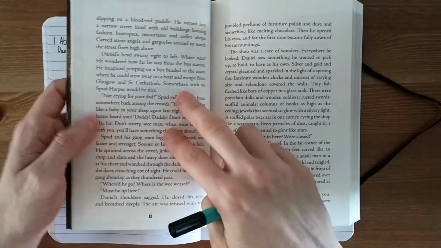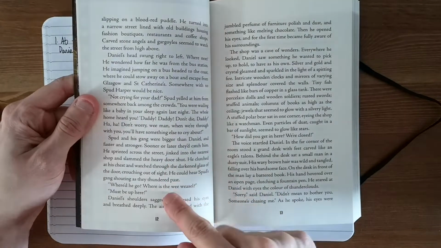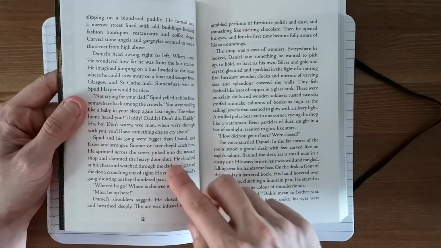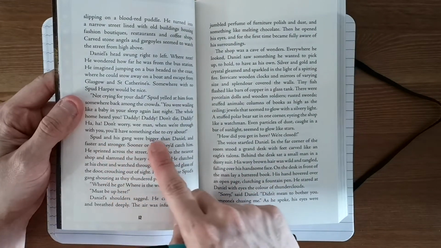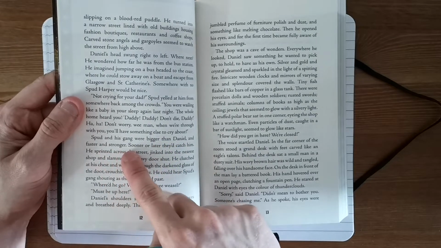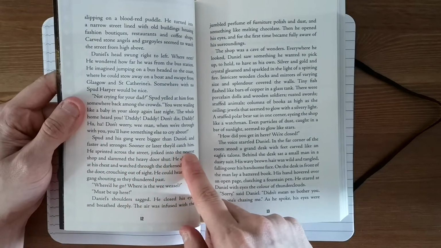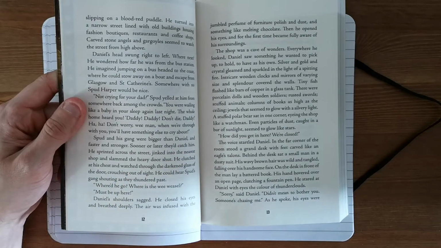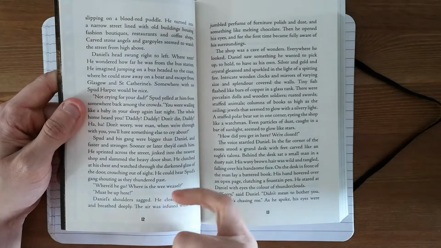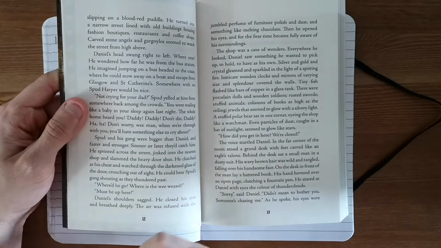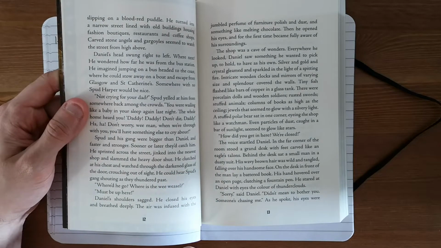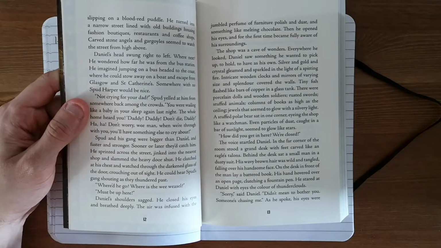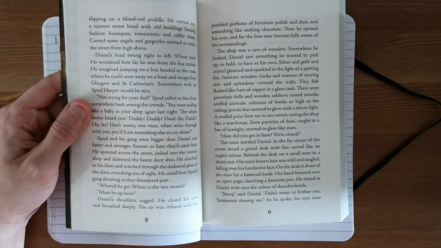So where we've got this section here, Spud and his gang were bigger than Daniel and faster and stronger. Sooner or later they'd catch him. He sprinted across the street, jinked into the nearest shop, and slammed the heavy door shut. He clutched at his chest and watched through the darkened glass of the door, crouching out of sight. He could hear Spud's gang shouting as they thundered past.